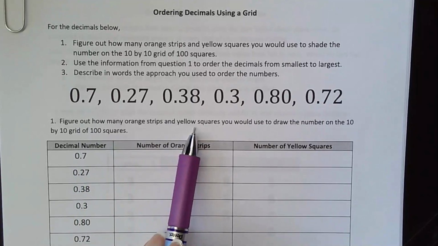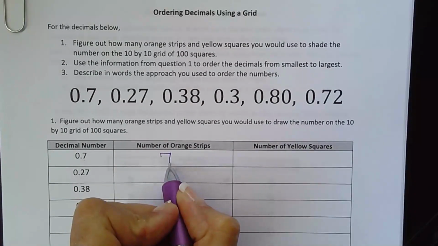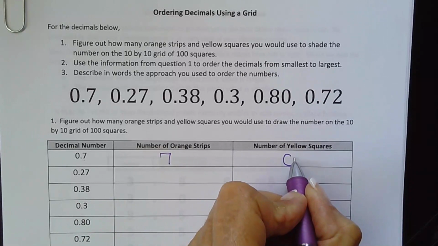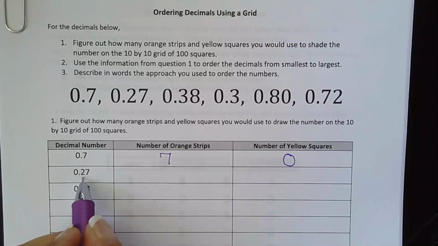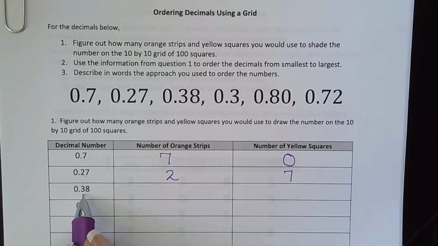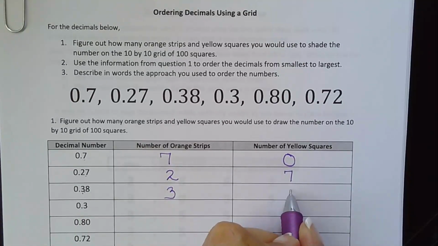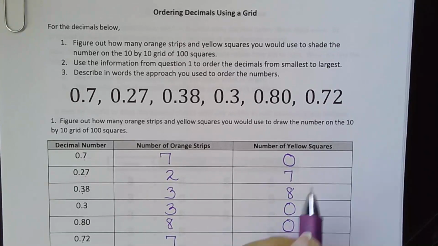So figure out how many orange strips and yellow squares you would need. So in the tenths place is 7, so we need 7 strips, and in the hundredths place, 0, because there's no number here, so we can assume that's 0. Here in the tenths place is 2, and in the hundredths place is 7. Tenths place 3, hundredths place 8, tenths place 3, and if there's no number after it, we put 0 in the hundredths. Tenths place 8, hundredths place 0, tenths place 7, hundredths place 2. And this leads into what I'm going to show you on the next page.